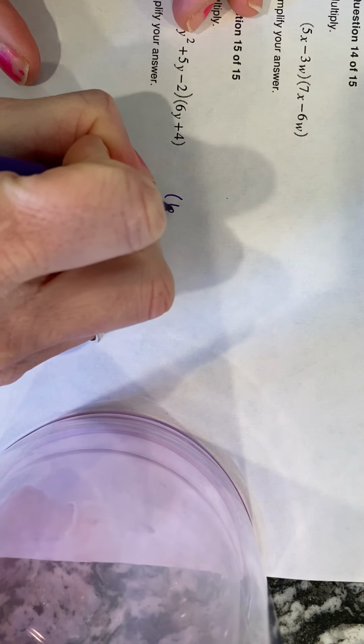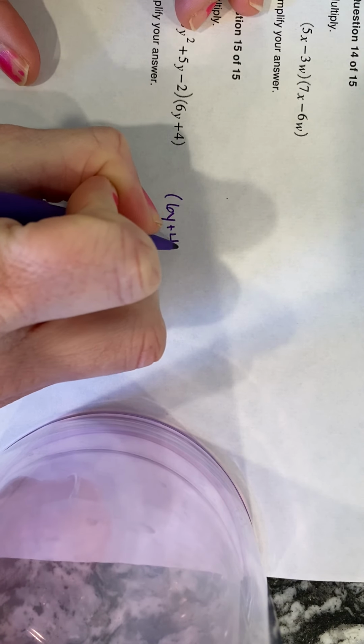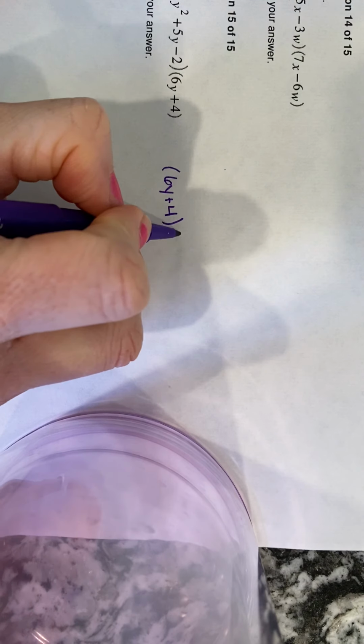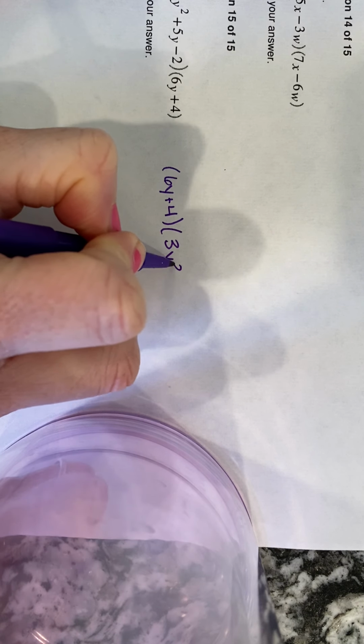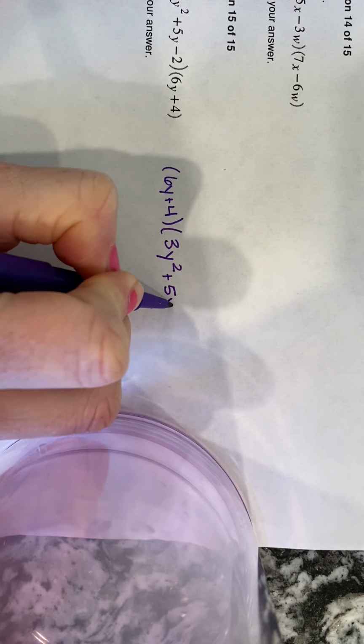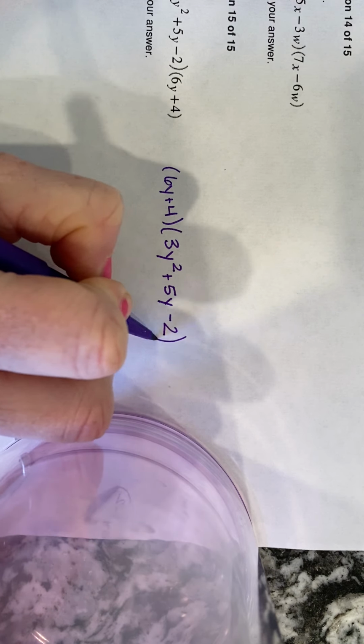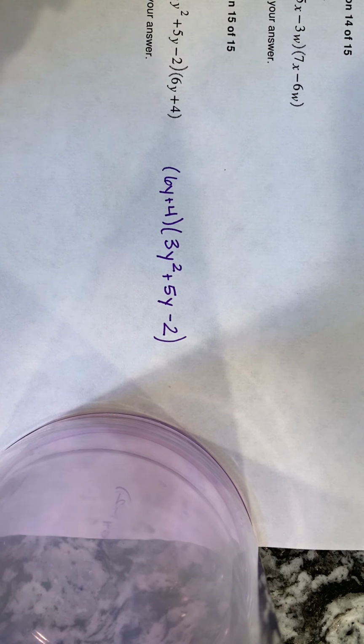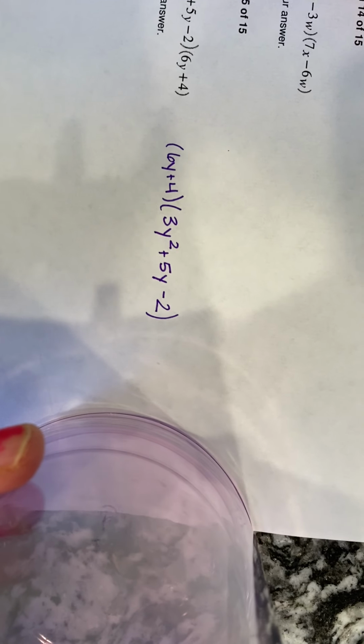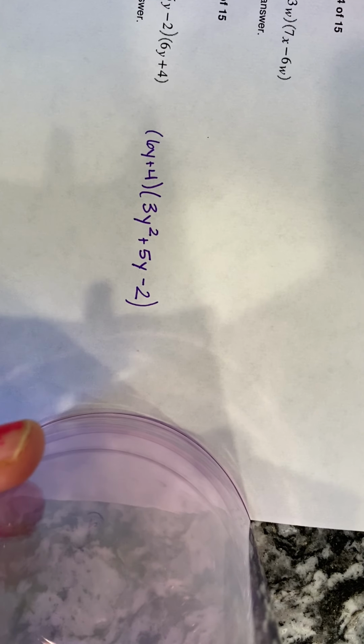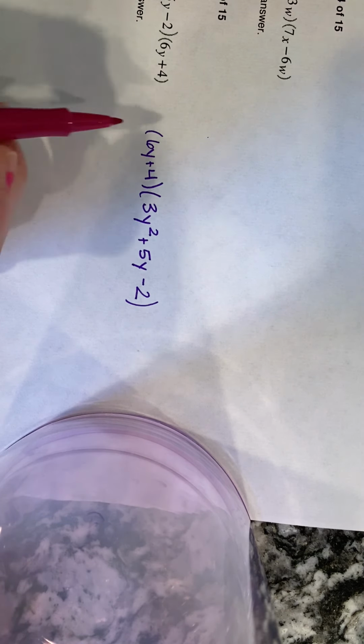So you have 6y plus 4, and you are going to multiply that by 3y squared plus 5y minus 2. Because that way you only have to distribute twice instead of 3 times. And who remembers the property that we do that allows us to switch that? If we switch the order of things, somebody say commutative? That is correct. If you didn't, you'll get it next time.